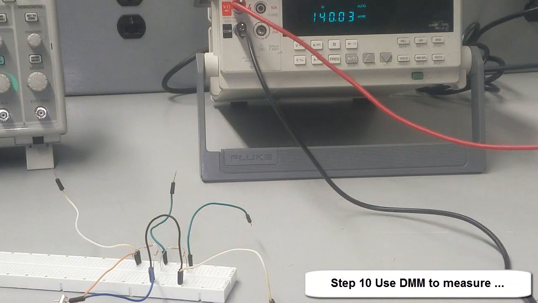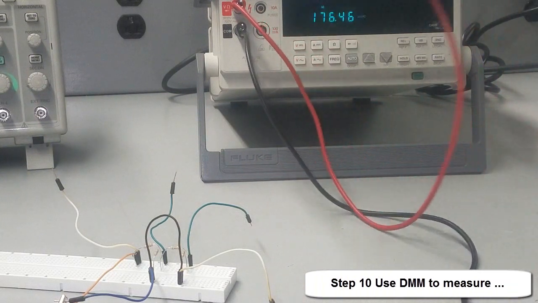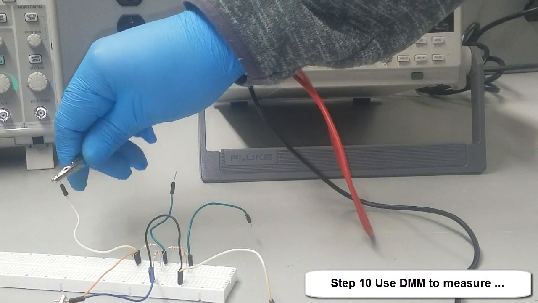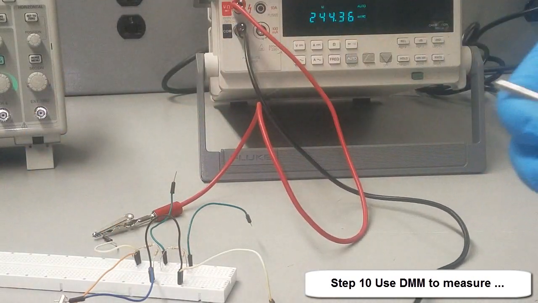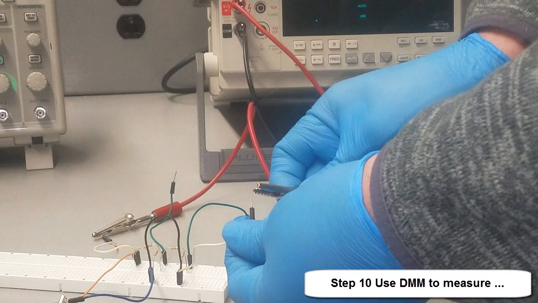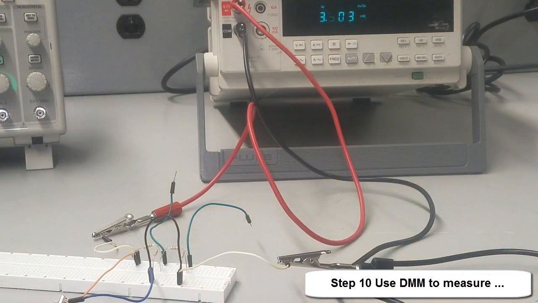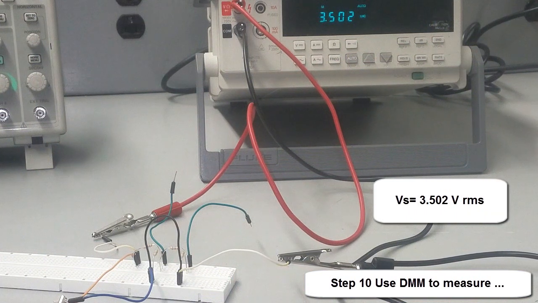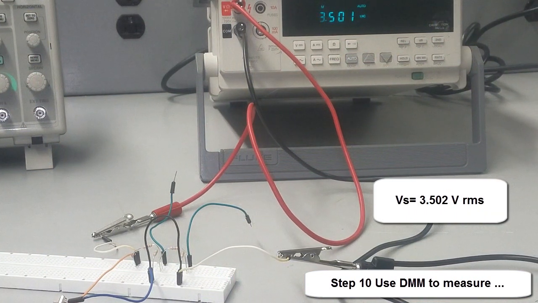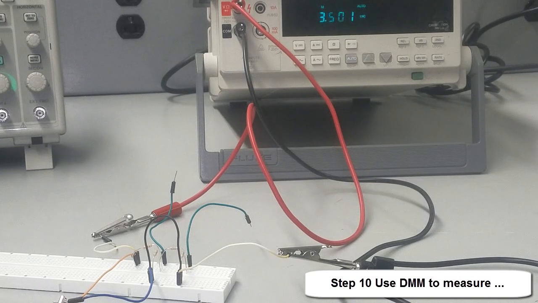The first thing I'm going to do is measure the voltage across VS. That's basically the voltage coming from the function generator. This is the ground, so I'm going to connect this to ground. And let's see how much we get. I get 3.502 volts. It's fluctuating, 3.50102. I recorded it as 3.502 volts. That's what I have here.